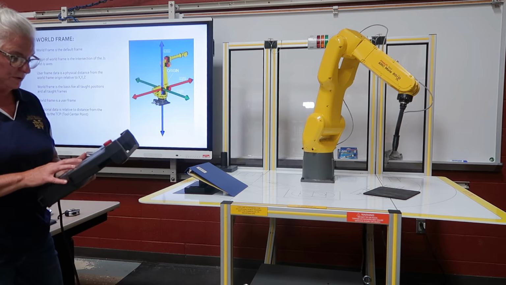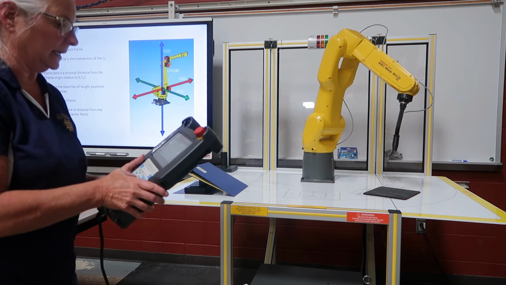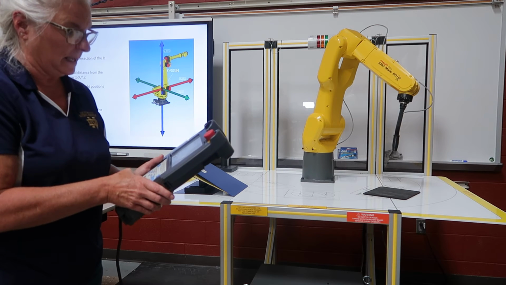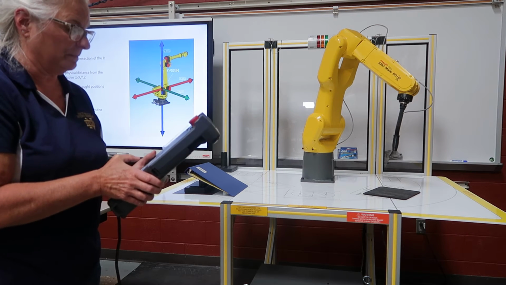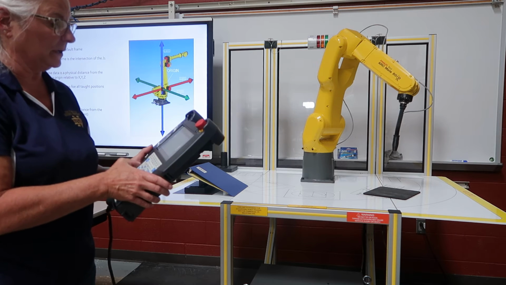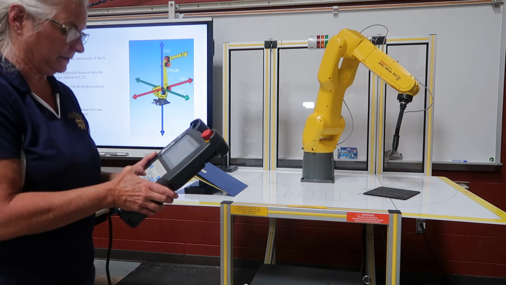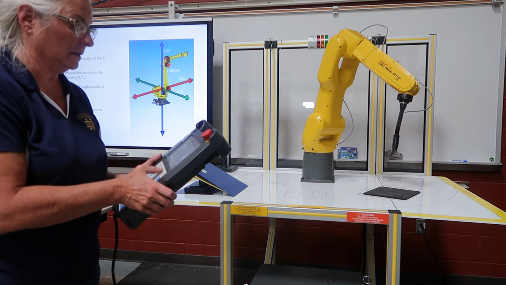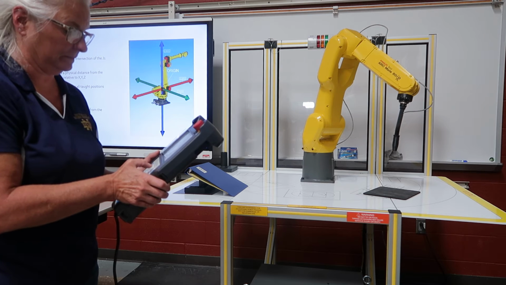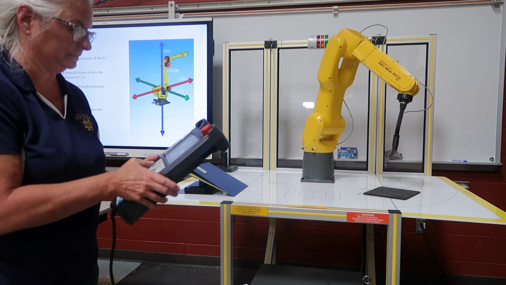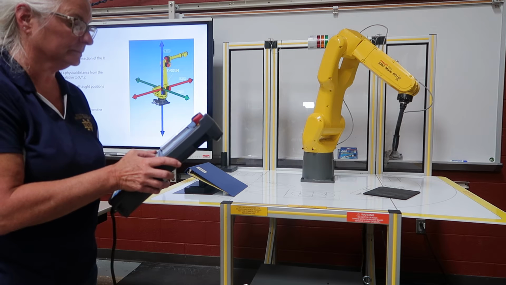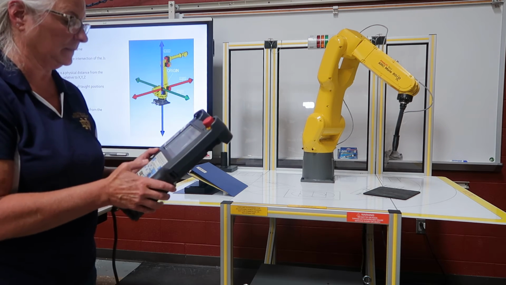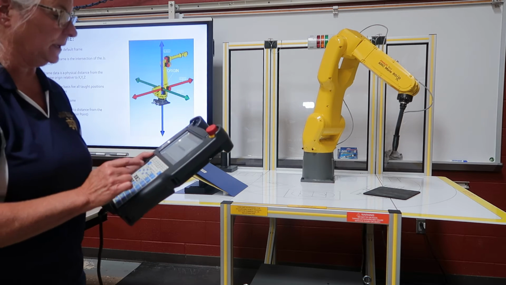I'm going to create a new user frame. I'm going to hit menu. I'm going to go down and hit setup. I'm going to hit frames. Enter. Go to previous. I'm going to create a frame number 5. I'm going to call that T3. The method I'm going to use is my 3 points.